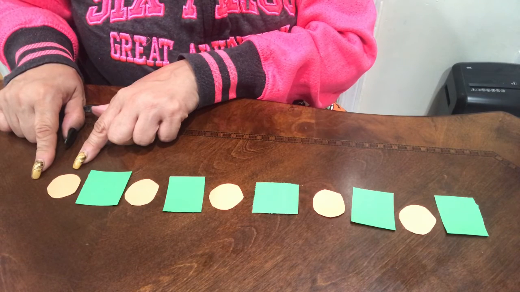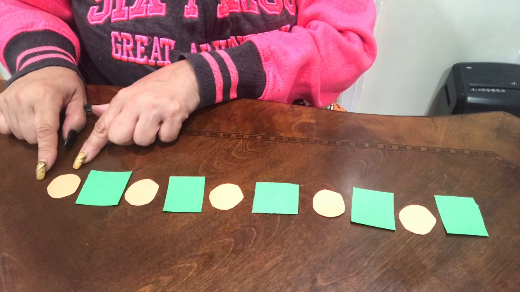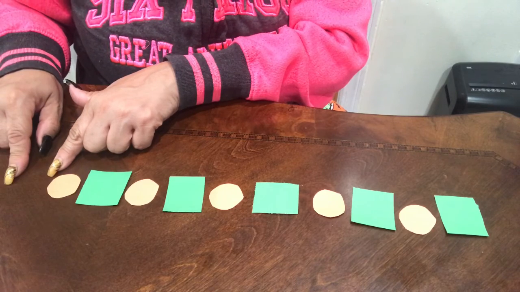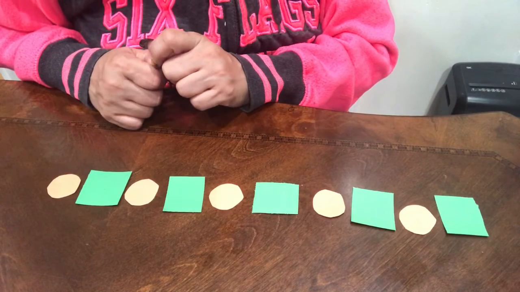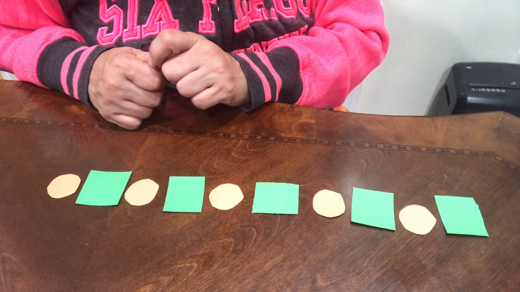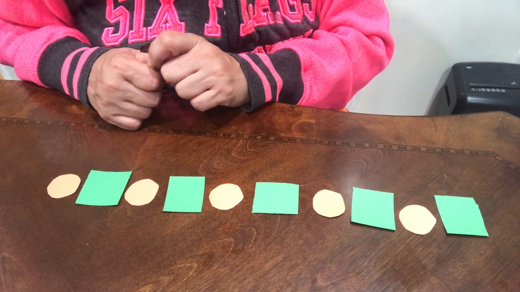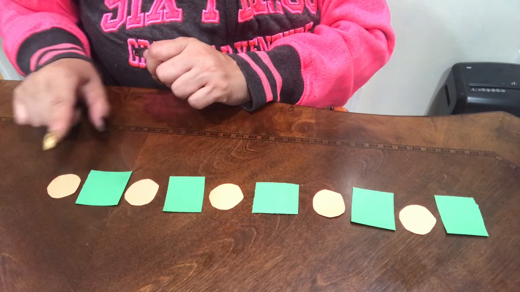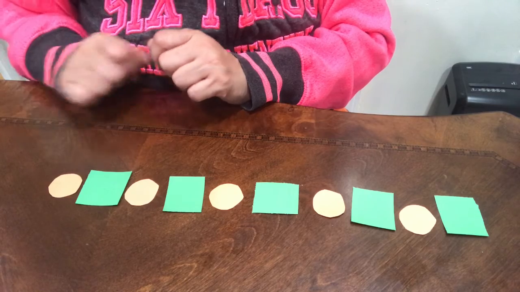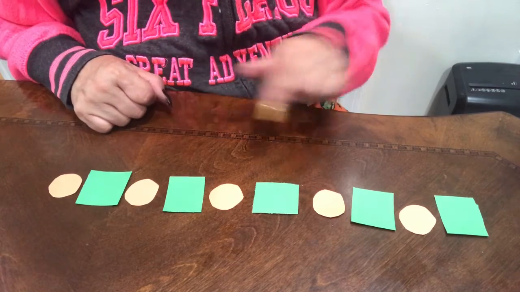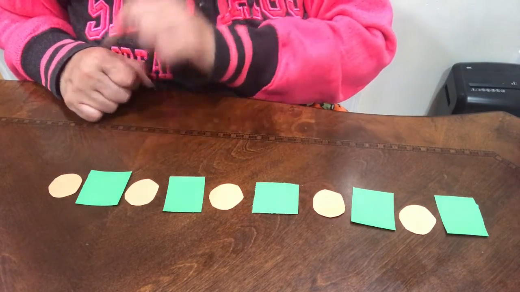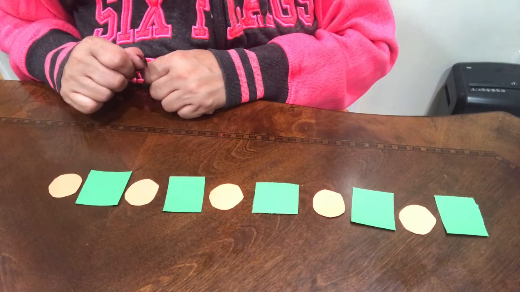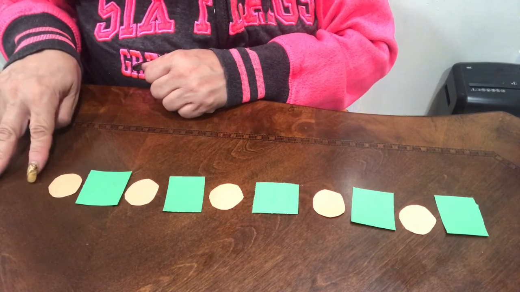Tell someone at home, what's the next one? And what's the next one? Tell someone at home, what are the 2 shapes that follow the circle? Look at it and tell someone at home, what are the 2 shapes that follow?